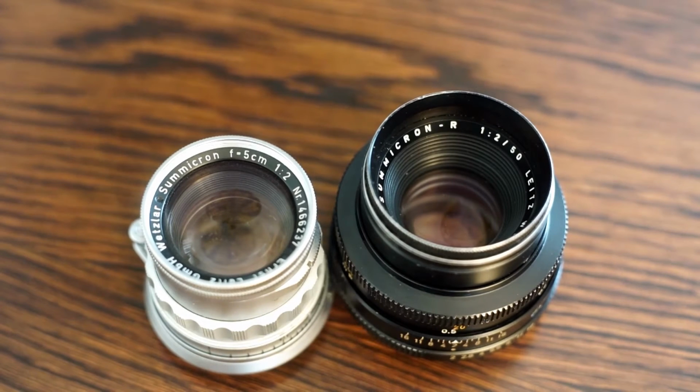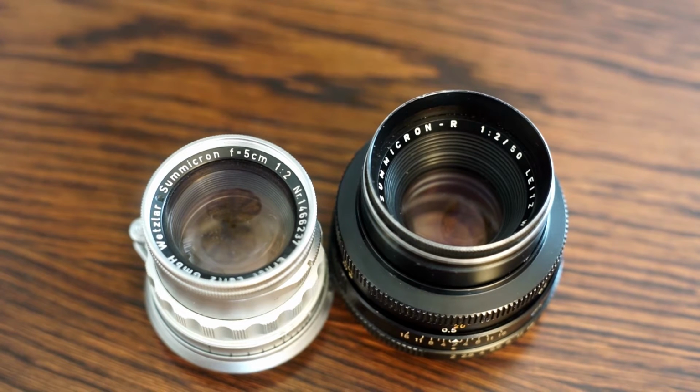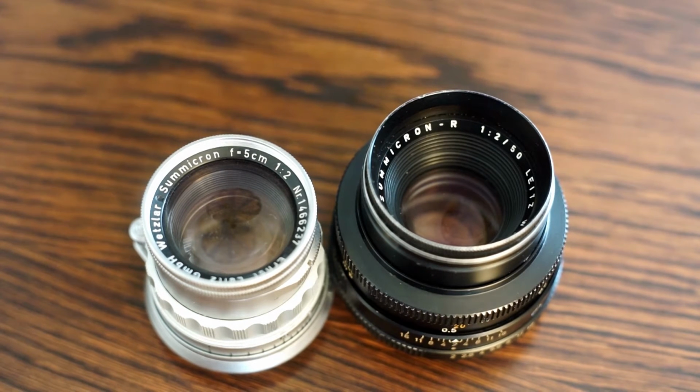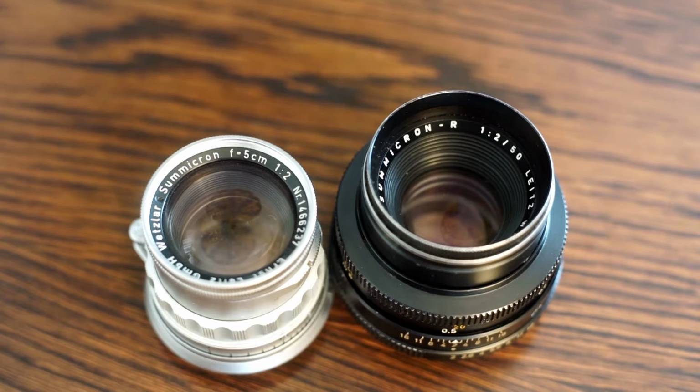So guys, thank you so much for tuning in. Today I'm doing not a review. No, it's not a review. No, it's a comparison. And it is a comparison of two lenses that are actually the same.